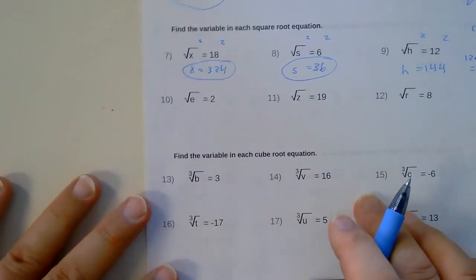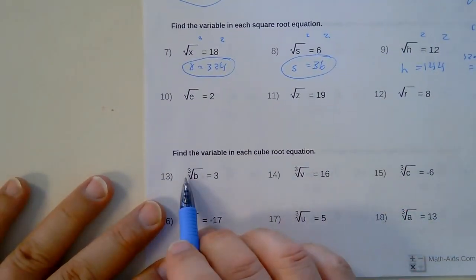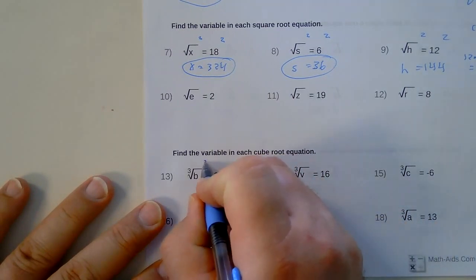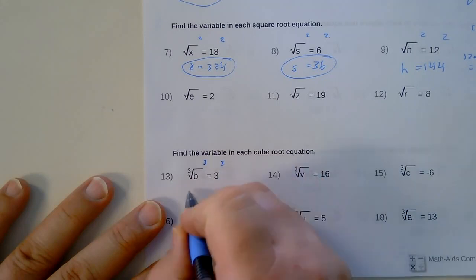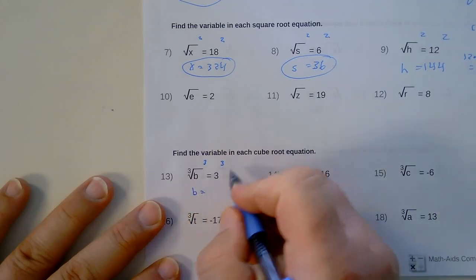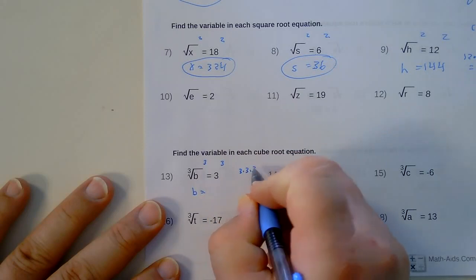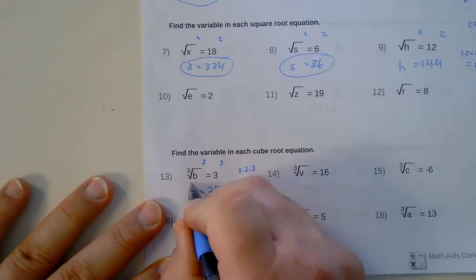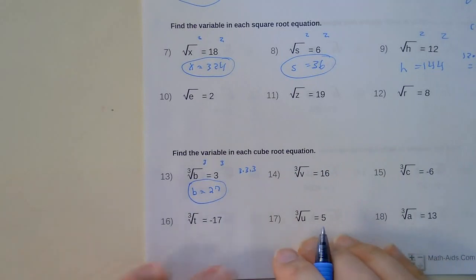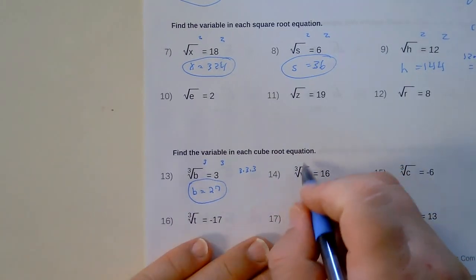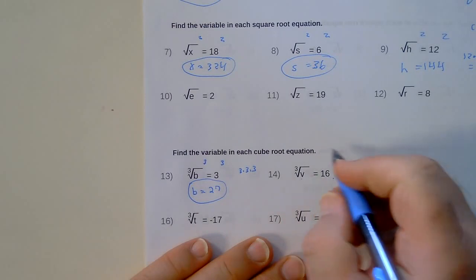Okay, number 13. Jump into the bottom here. Here we have the cube root function all the way through, and I want to cube both sides. So that'll give me b equals 3 cubed, which is 3 times 3 times 3, which gives me 27. Okay. 14 is done the very same way. Cube root of v is equal to 16.